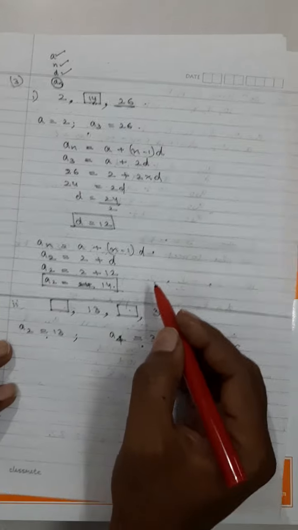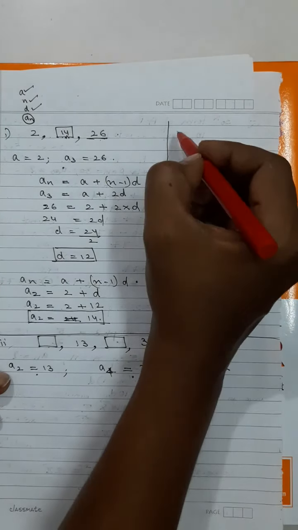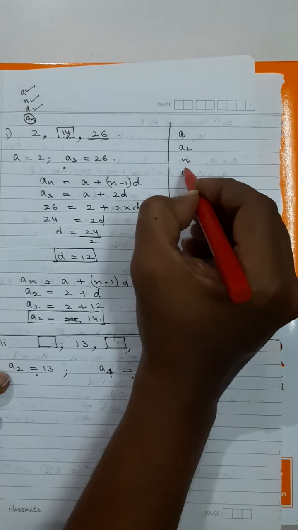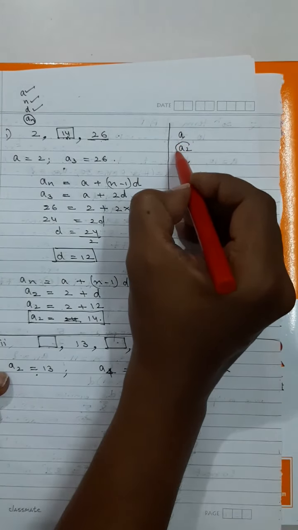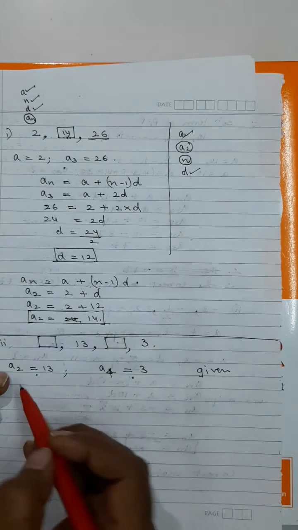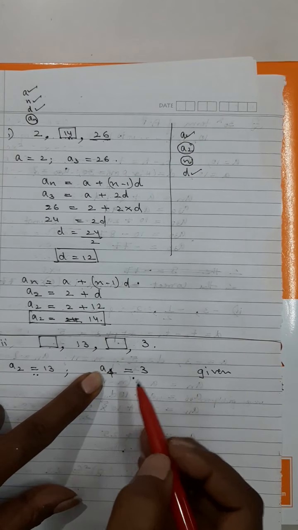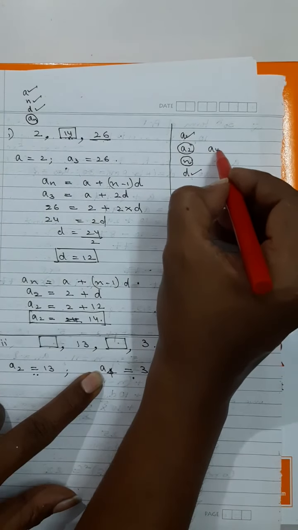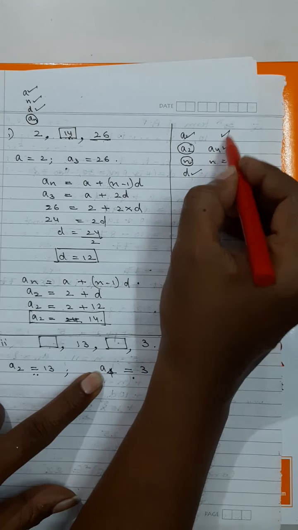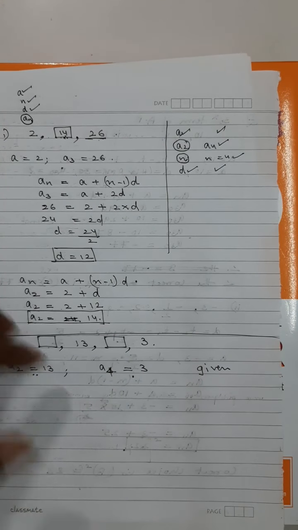We require A, A2, n and D. Here we have A2 and n equal to 2, but we don't have A and D. Similarly, for A4 we have n equal to 4, but A and D are not known.